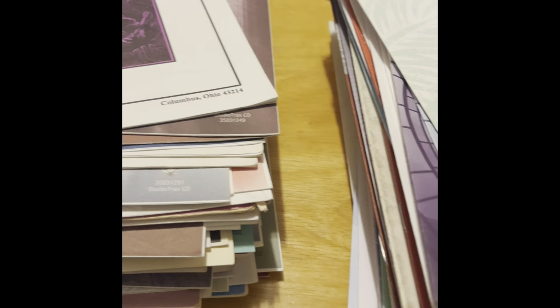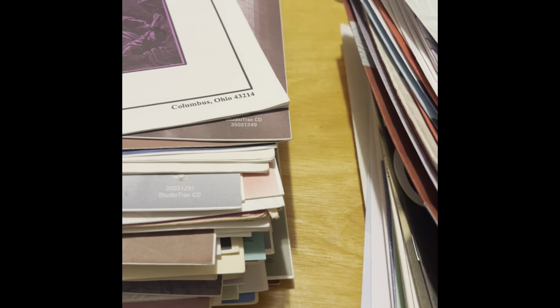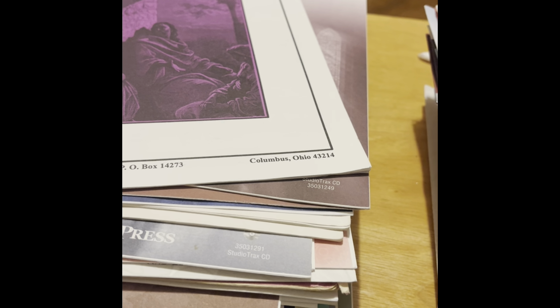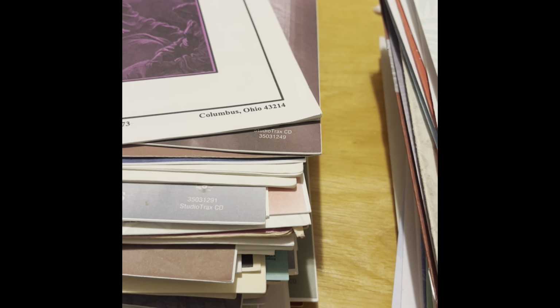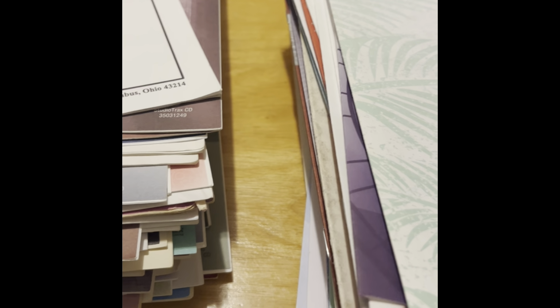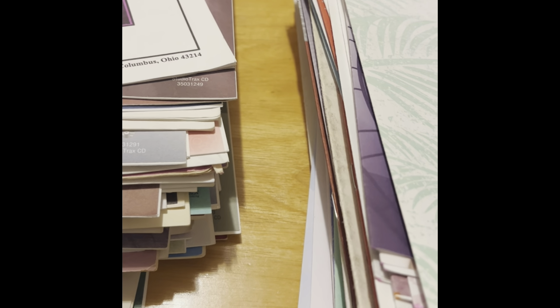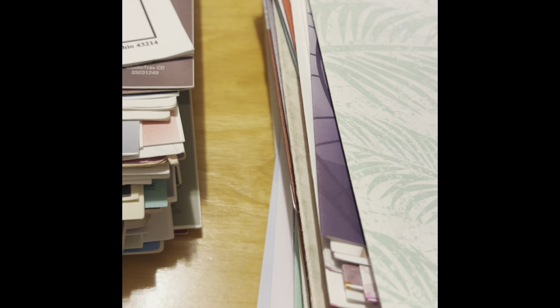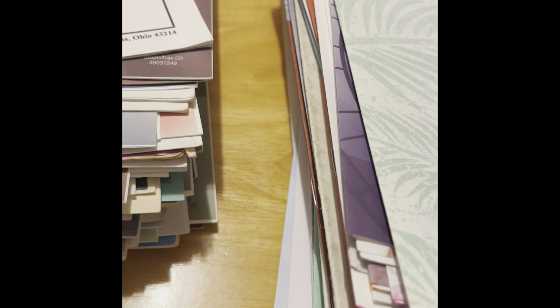I just pulled a bunch of these Octavos here because I am beginning to catalog the Octavos that we have here at home. I'm using the free version of a program called Airtable.